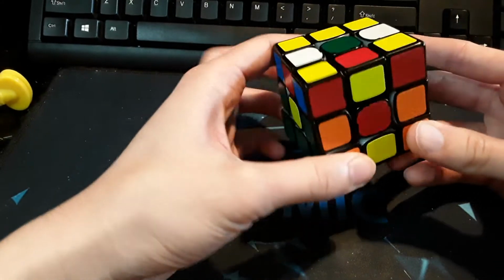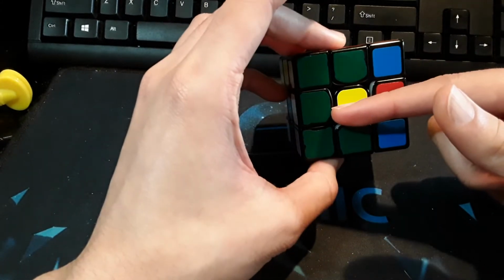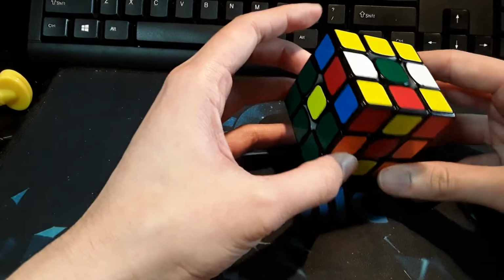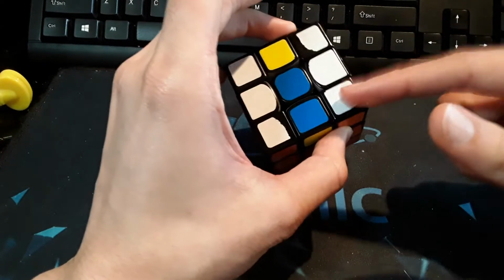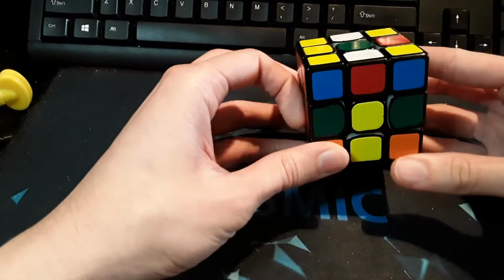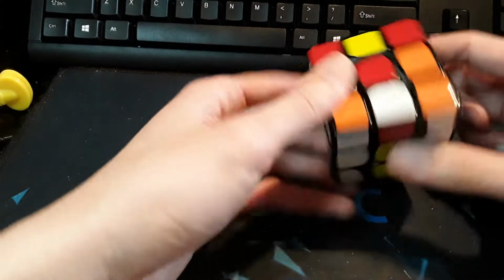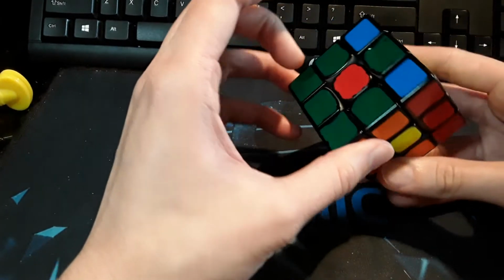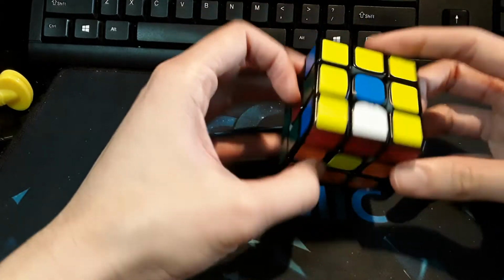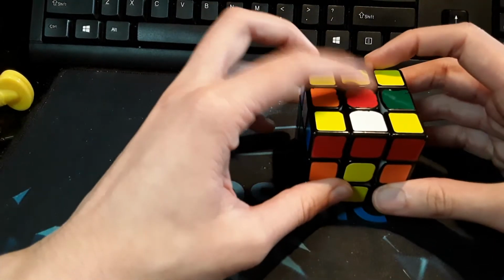Now there are a couple variations to this. So different centers can be swapped in. And if this is a yellow or white center for the blocks that I have, we'll see that when we solve it, the top and bottom colors will be yellow or white. If we have a red or orange, then when we solve it, we'll have red or orange on top.